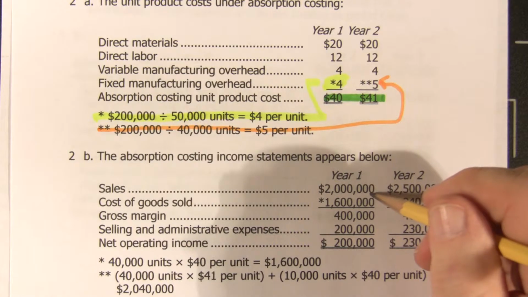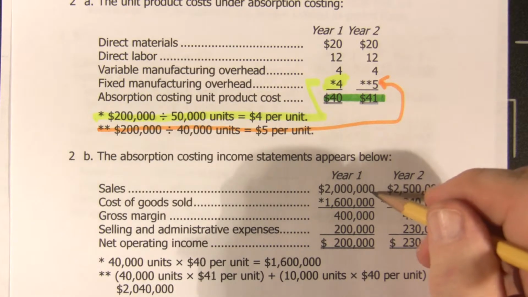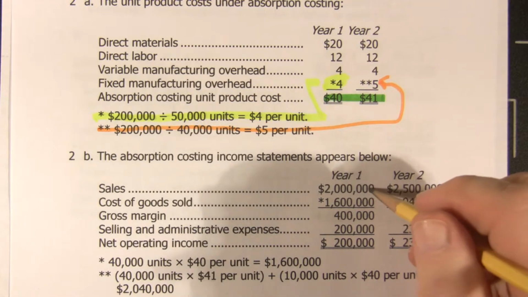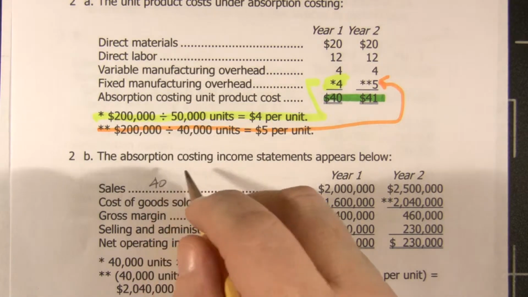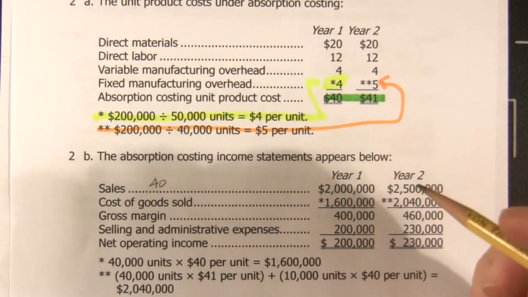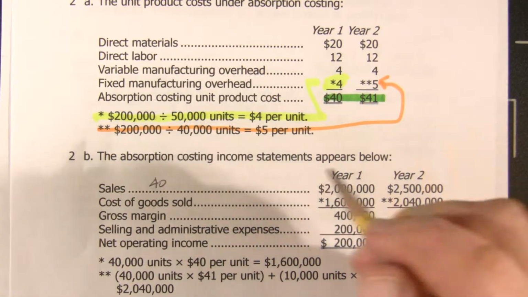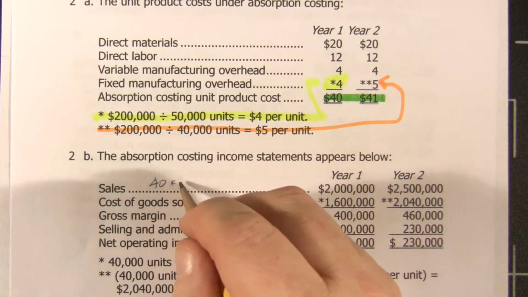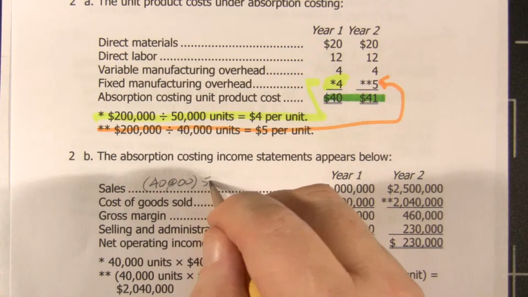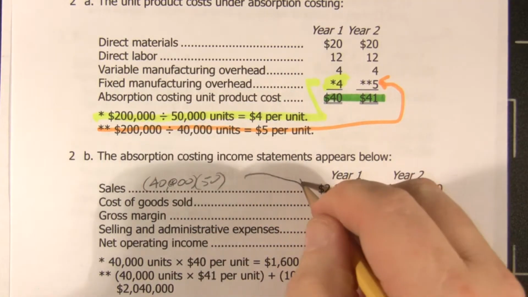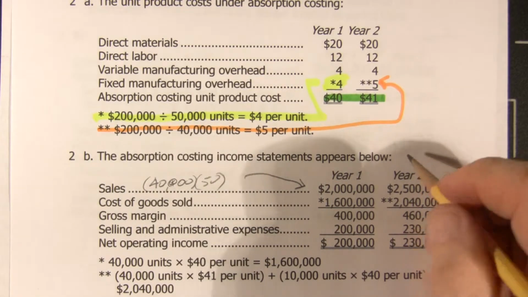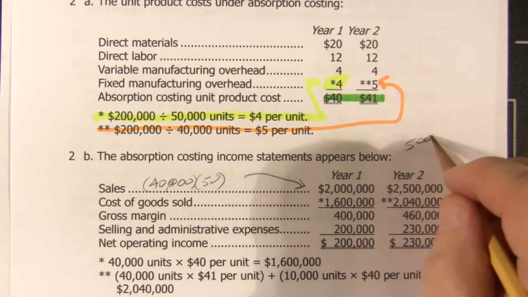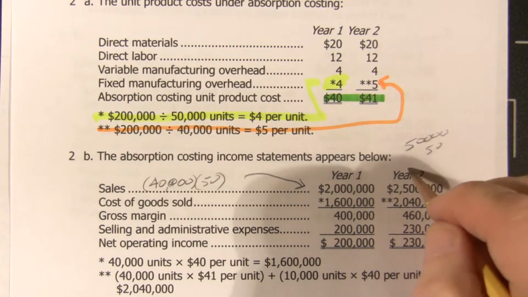Sales is 40,000 times 50 units. That's how we got that number, 40,000 times 50 units. That gave us that. And this year, the second year, we have 50,000 times $50 per unit.